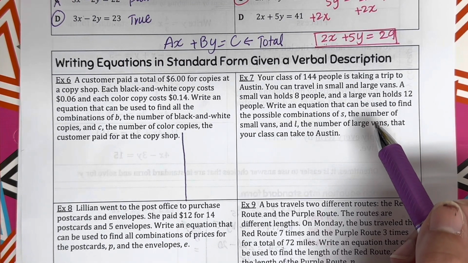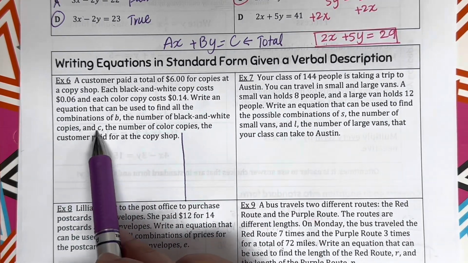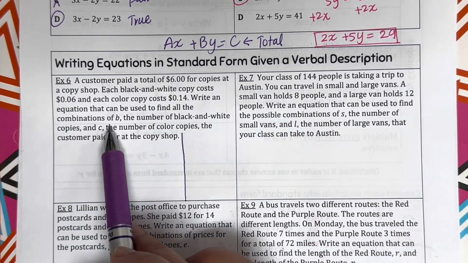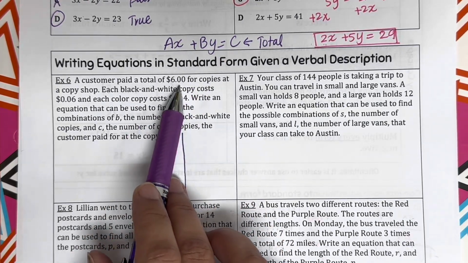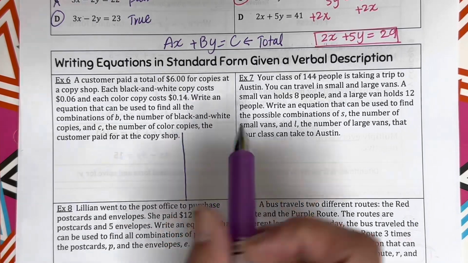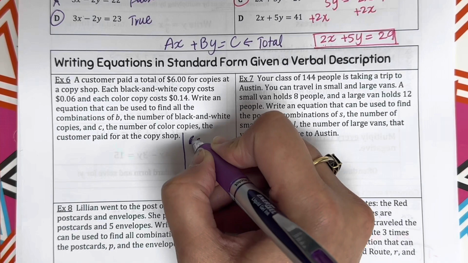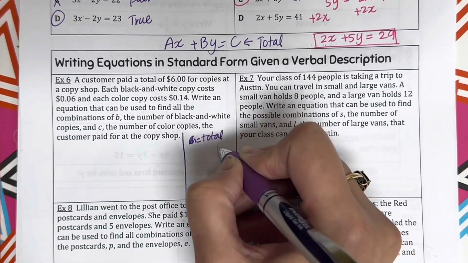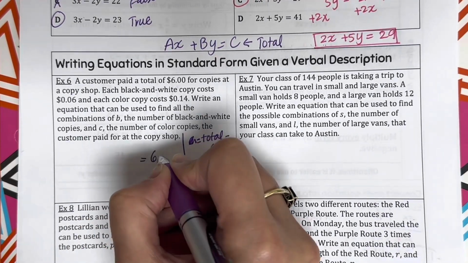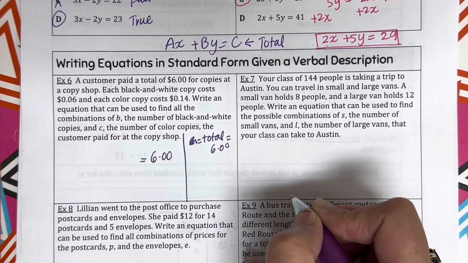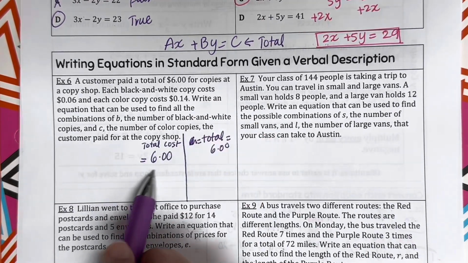So how do I know that I have to write a standard form? The clue that I have is I have two different variables over here that I have to write for. So two different variables, that means it is going to be in the standard form, and I have one total. So this is going to be a standard form. So my C value, or the total, is $6. So this side of the equation is $6. That's my total cost.